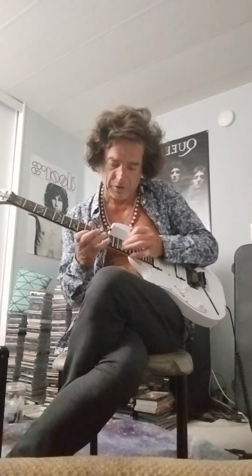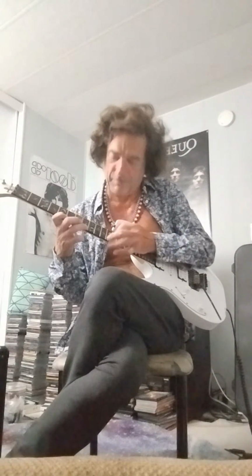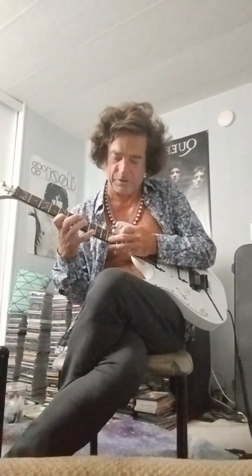Then there's minor seventh and major seventh. Dominant seventh stands between those two. So a dominant seventh is major third, minor third, minor third, and then maybe a whole step up for that. If you flatten the third, you get a minor seventh. That's minor third, minor third, whole step. Back to the dominant seventh. If you raise the seventh, you get a major seventh arpeggio.